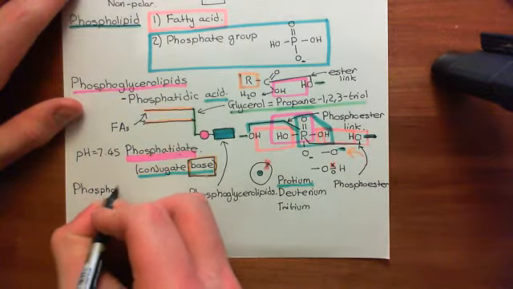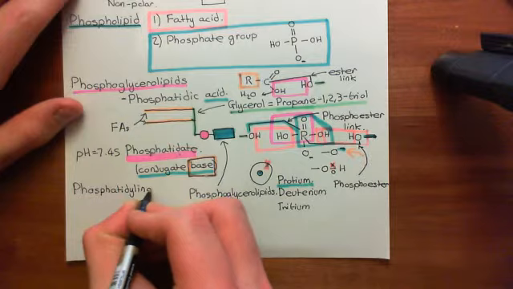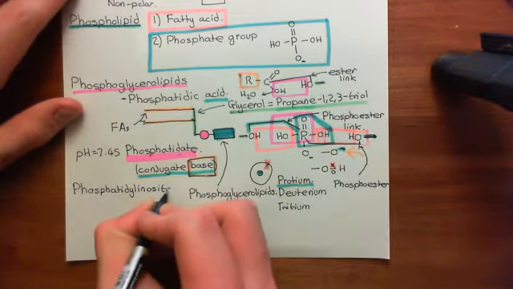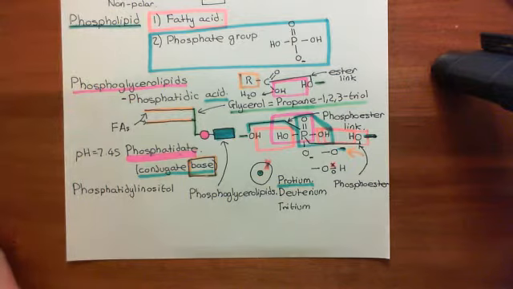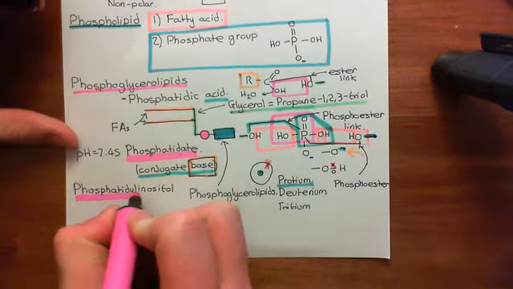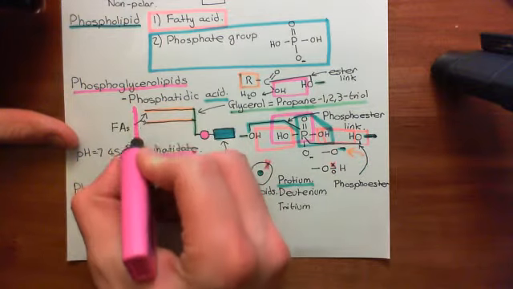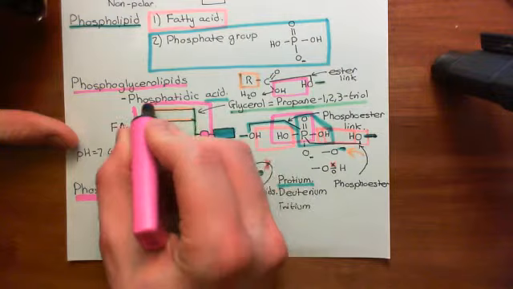Which is the molecule phosphatidylinositol. And this is a running theme in the naming of phosphoglycerolipids. They're all named with this prefix phosphatidyl. What this means is that it contains phosphatidic acid. It's referring to this entire structure here.